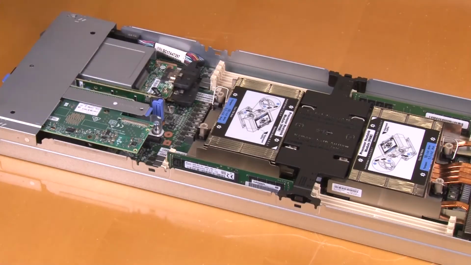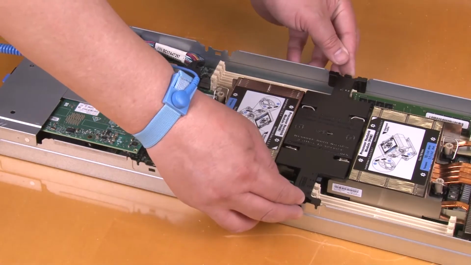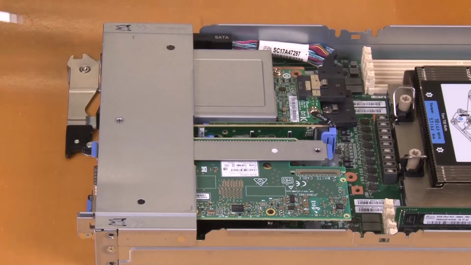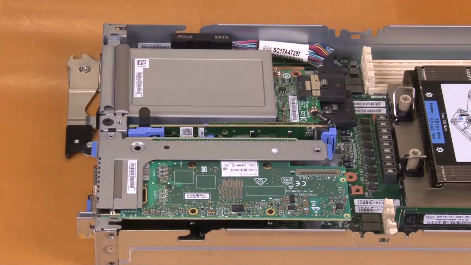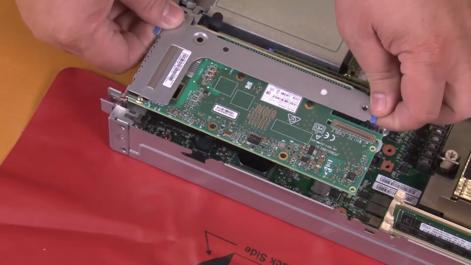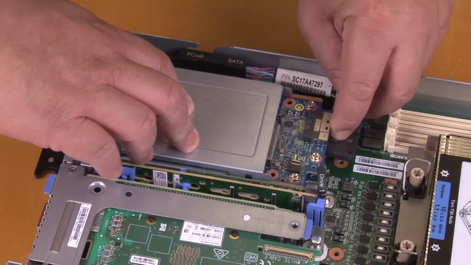Node air baffles. Node front cover. PCIe riser assembly and PCIe adapter. Drive cage assembly.